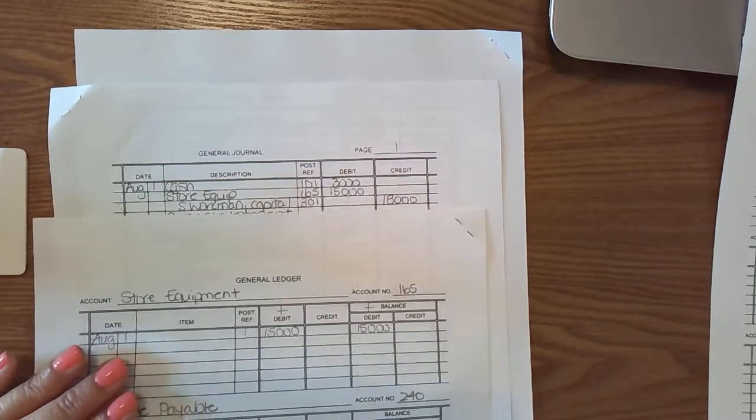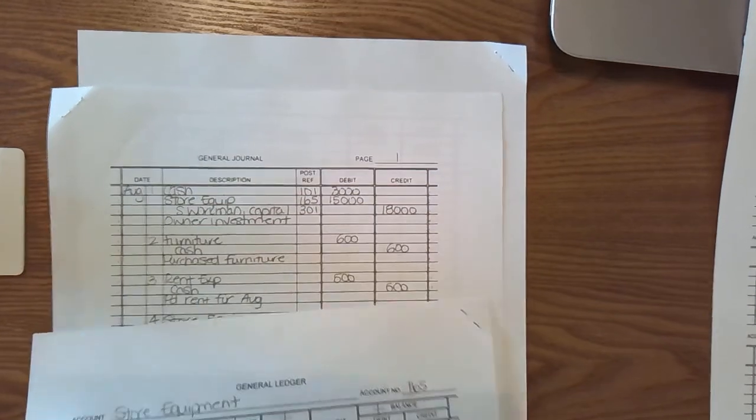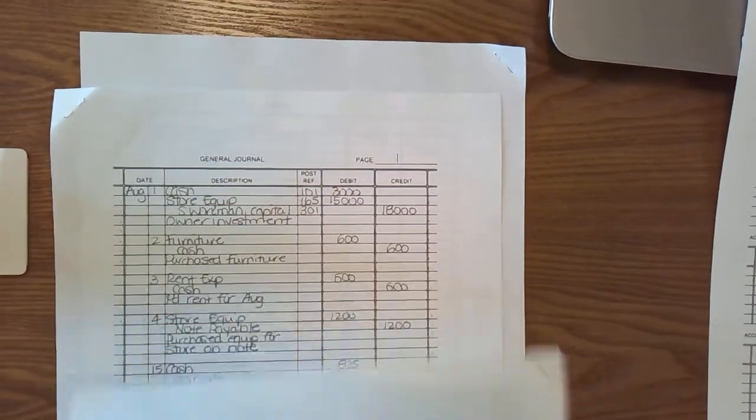So we have the first 3 done. And again, we're going line by line. You're going to go journal ledger, journal ledger, journal ledger.